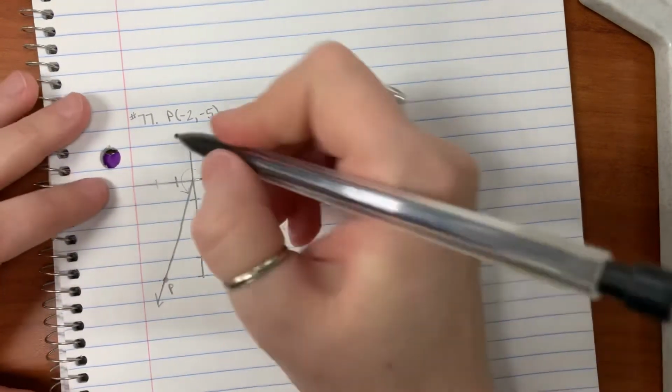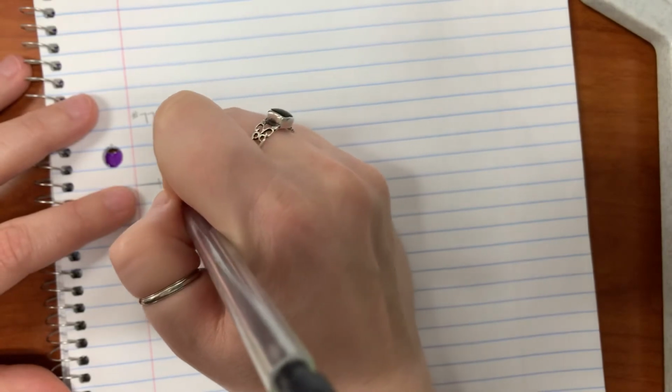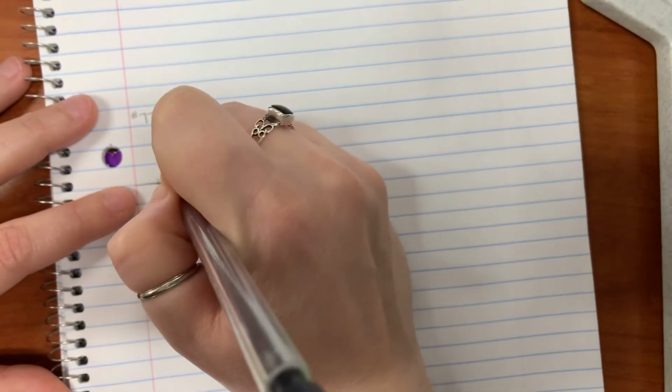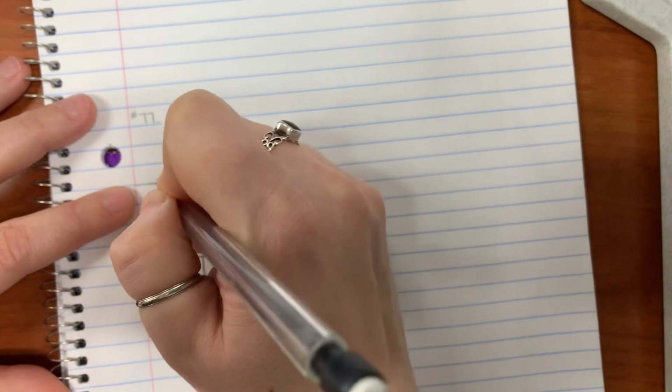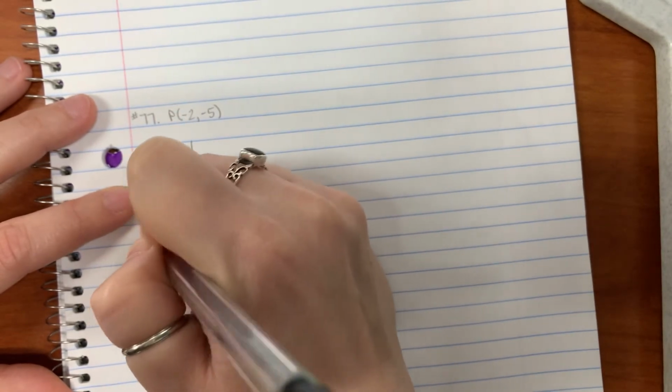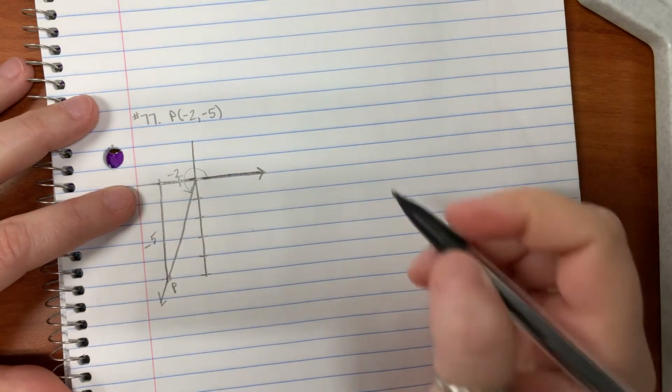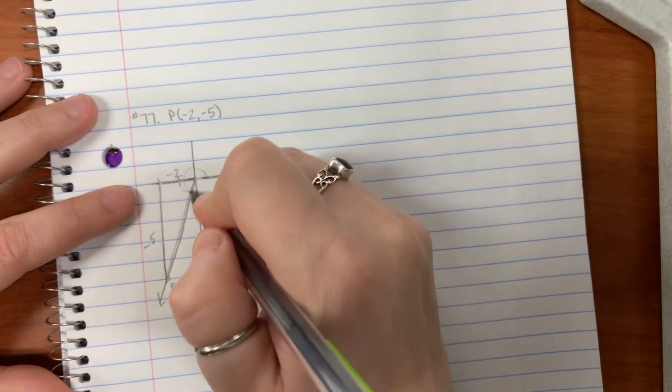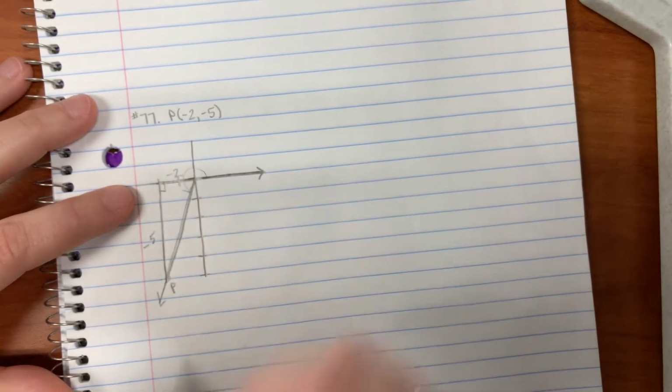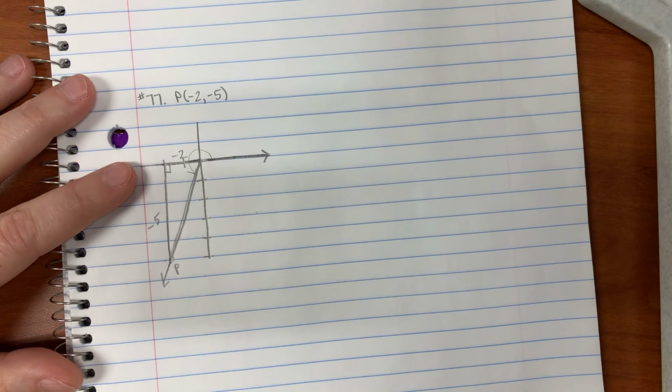But what I know is I've got this triangle. I went -2 this way, so -2 in that direction. And then I went down 5, so -5 that way. And then here's my hypotenuse of my triangle, right? So I've created a triangle.